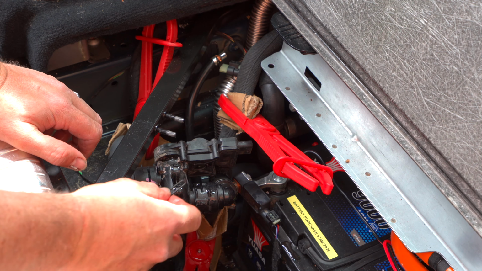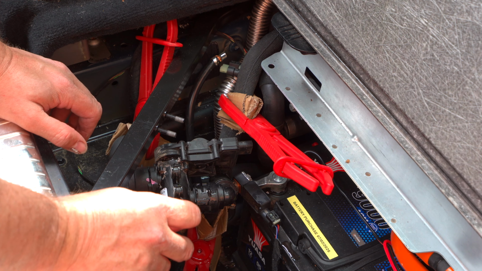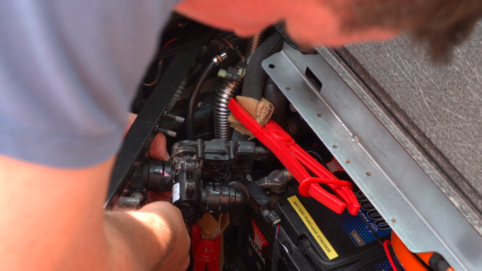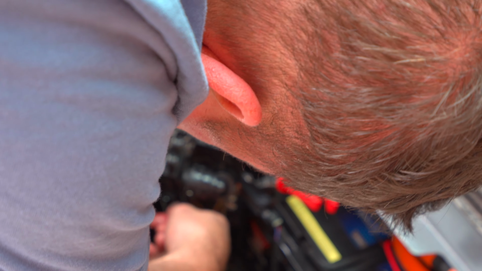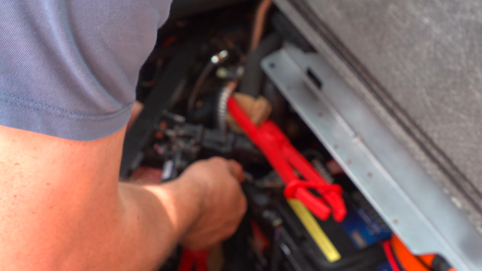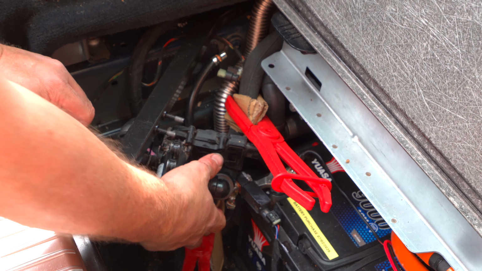So just put these clips back on. Clip that on. And the bottom one, whichever way that went. Just check those are all okay, which they are.